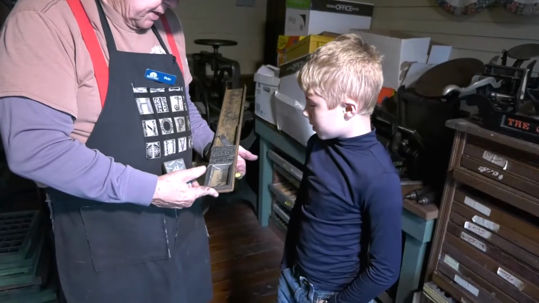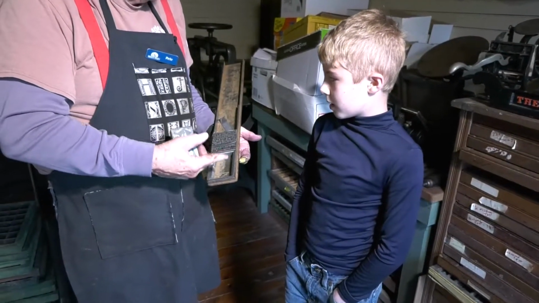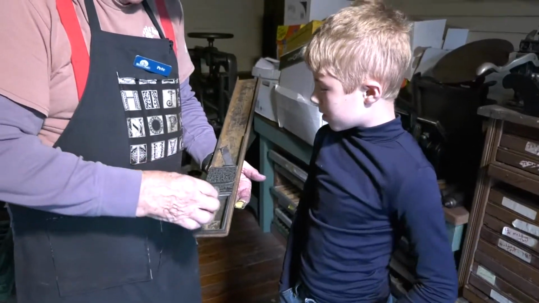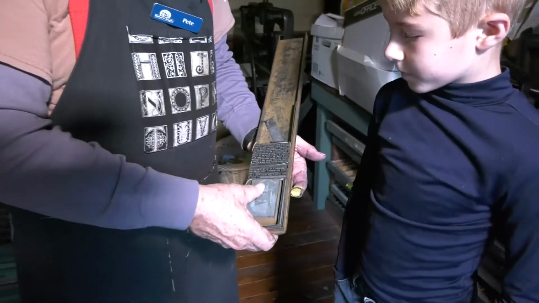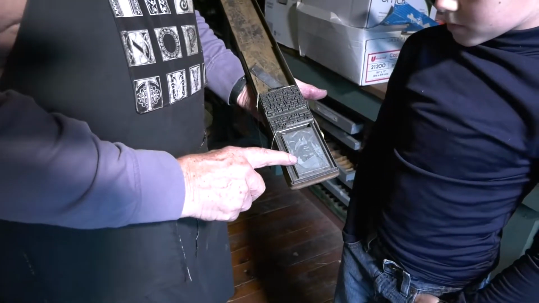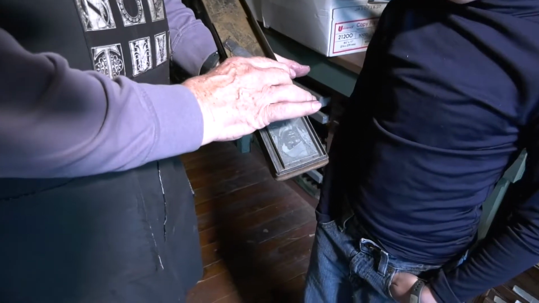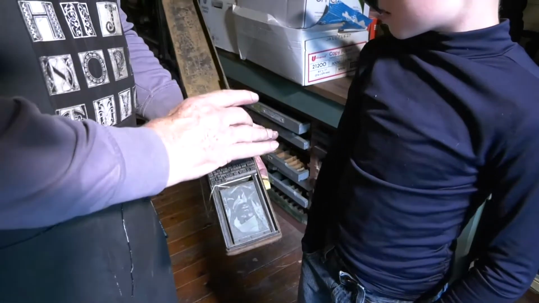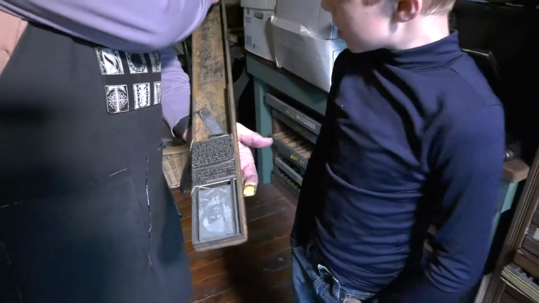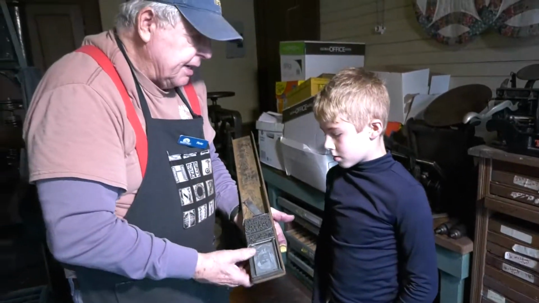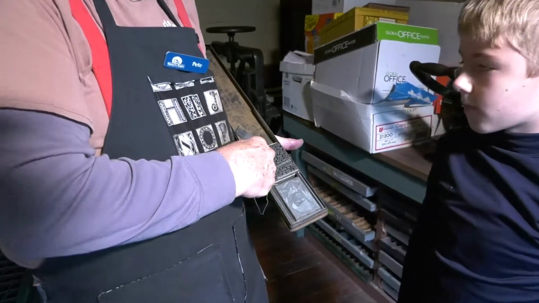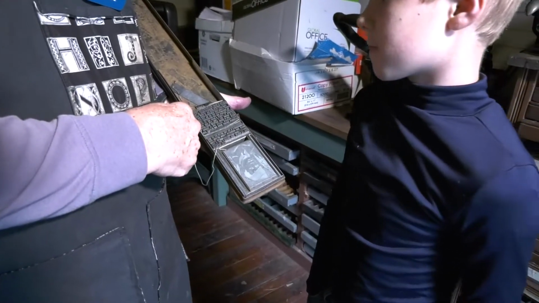Okay, Joseph, I explained a little earlier that you set your type and you put it in a galley. Well, this is a galley. It's called a one-column galley. So here, if I had a picture of a soldier, this is a picture of a soldier, and I wanted to talk about him, then I would set his type like this, okay? Now this might be anywhere from this long to this long. So when I get it set, then I need to make sure, how do I know my words are right? Okay, how do I know I didn't make any mistakes?